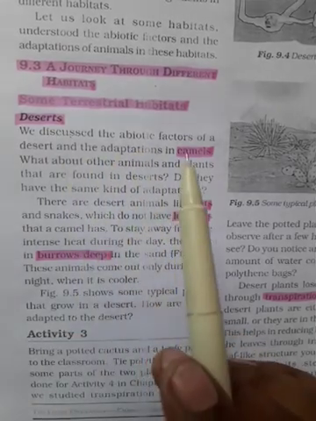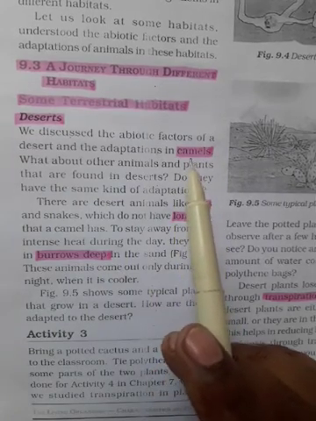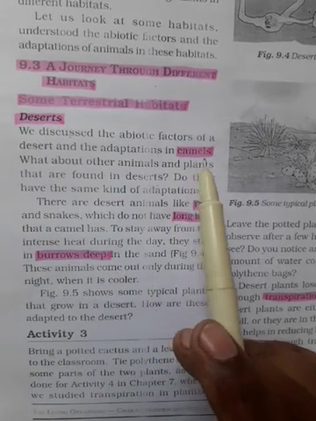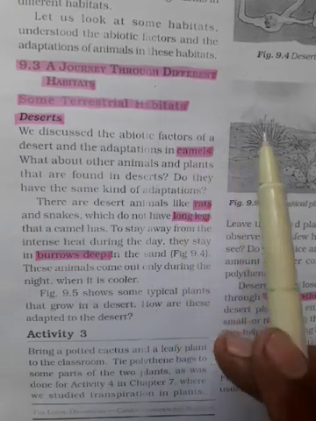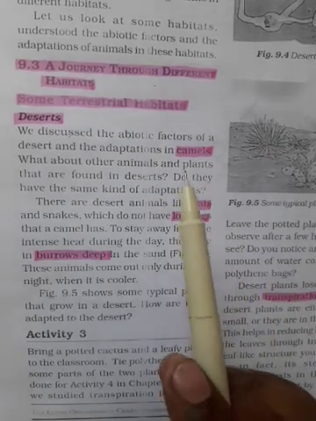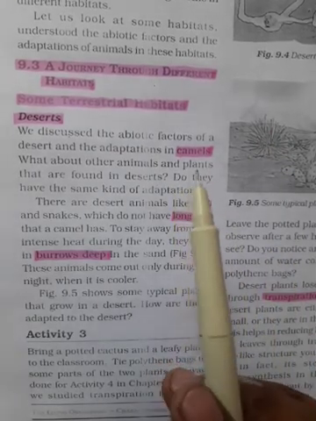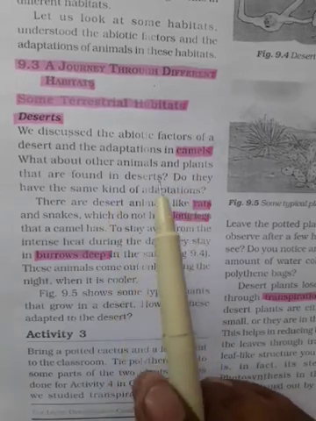So let's talk about desert animals. We will take the example of camels first of all. Why is a camel a good example of a desert habitat? If you look at a camel, we will see that it has long legs. Why does it have long legs?